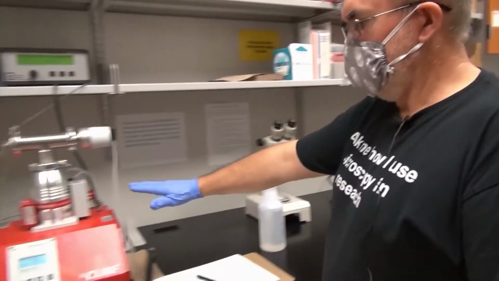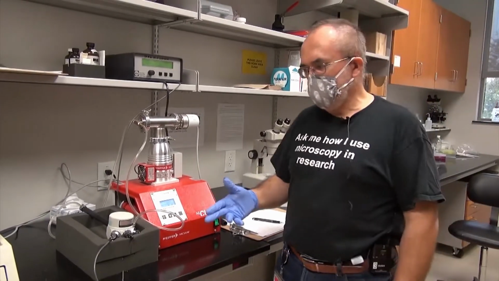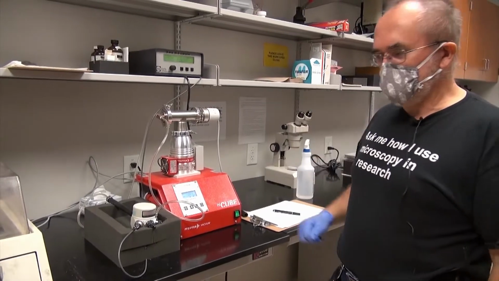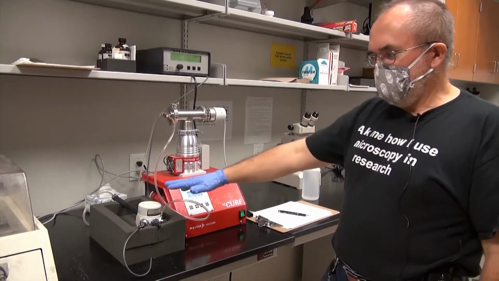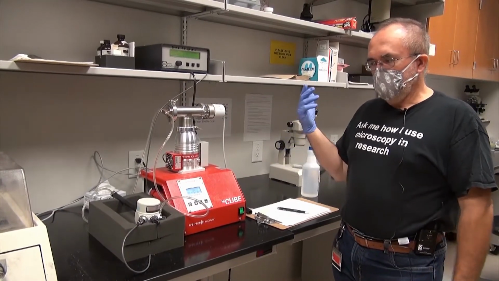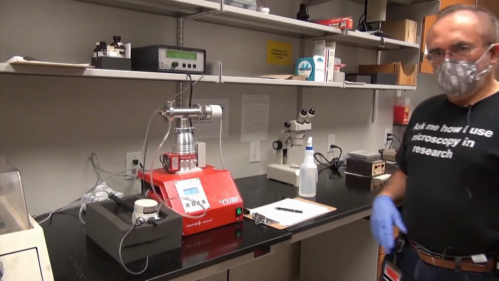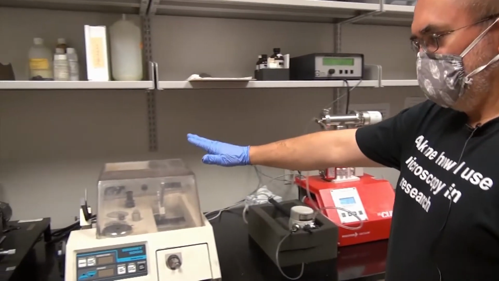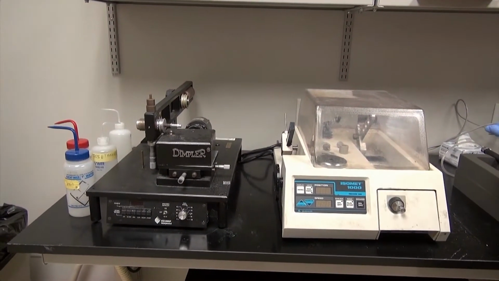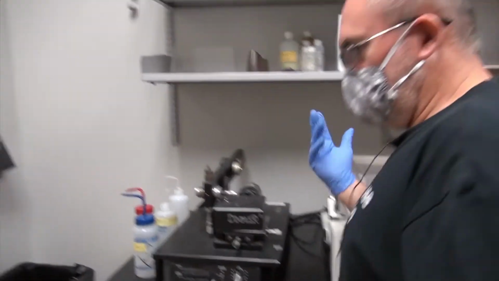And over here is our pumping station that holds the Gatan cryo TEM holder. So these holders, when they're not in the microscope, spend most of their life here, and they need to be kept under vacuum and go through the heating cycles so that they can perform up to the specifications. This is a diamond saw and a dimpler, and those are mostly related to material sample preparation for SEM or TEM.